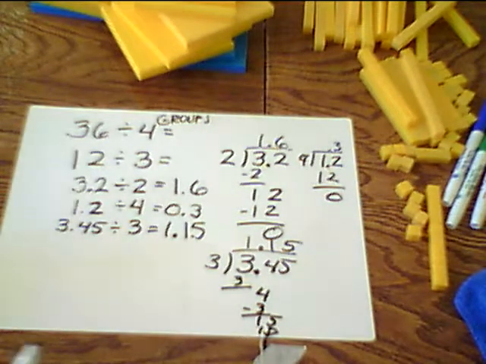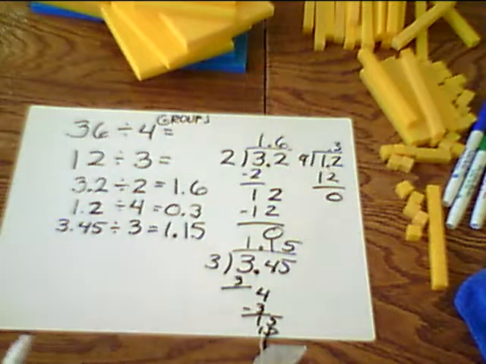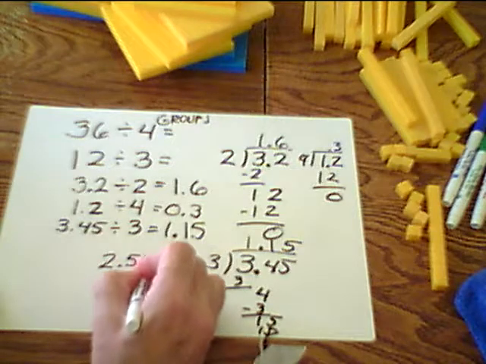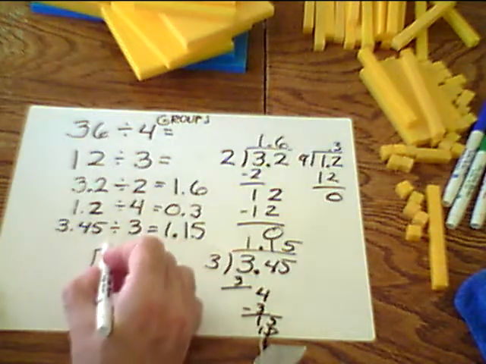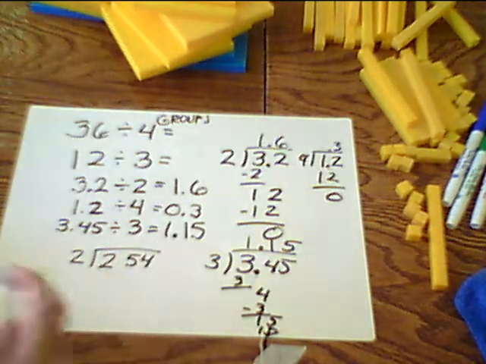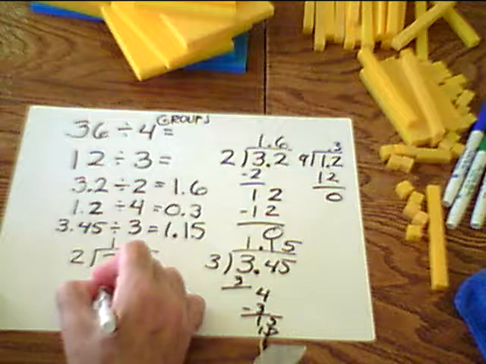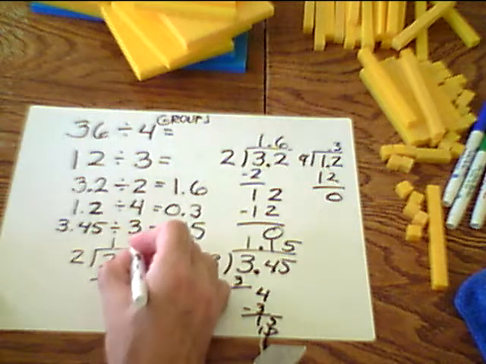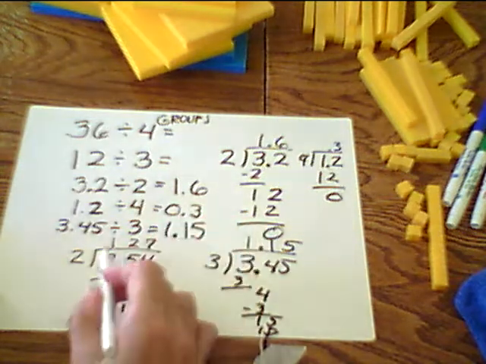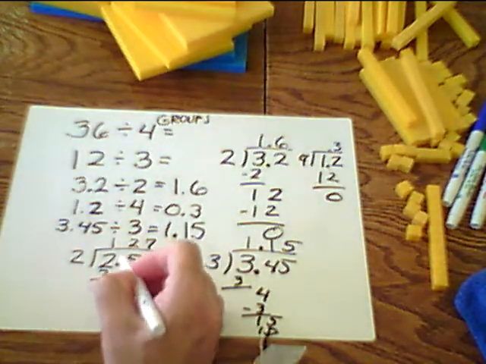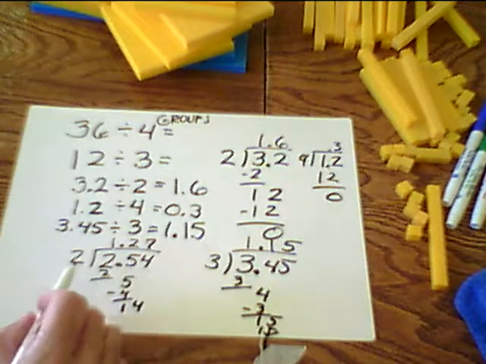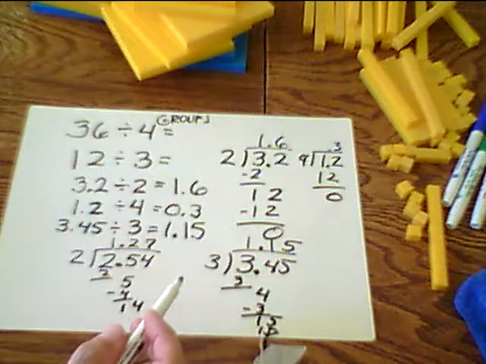Okay, so the students are seeing this, the students are telling me this, so now it's time for me to test it. So maybe I'm going to test it with a problem like 2.54 or 2 54/100 and divide it 2 ways. Again, ignoring the decimal point, what would you get? You get 127. Put in the decimal point. They say you put the decimal point right above where it is there. So 2 and 54/100 divided by 2 should be 1 and 27/100.